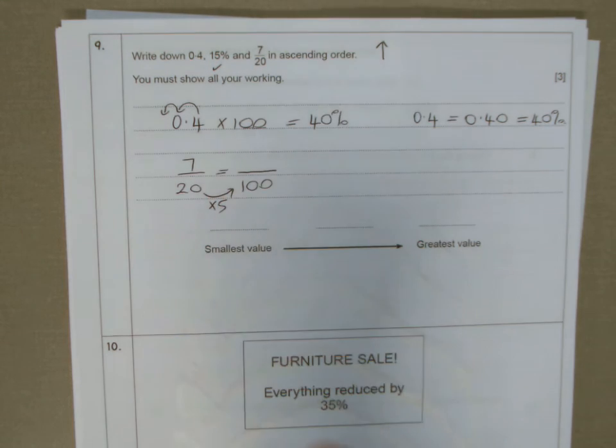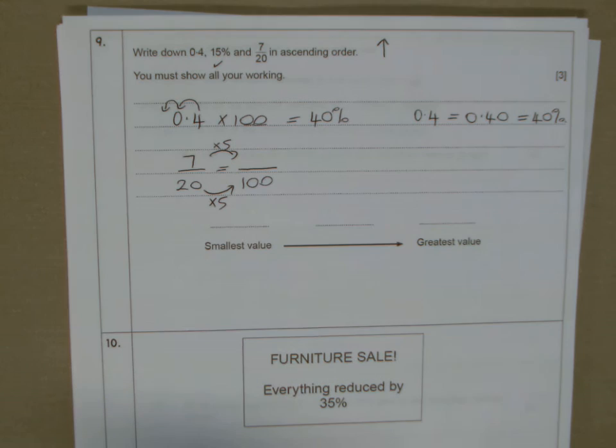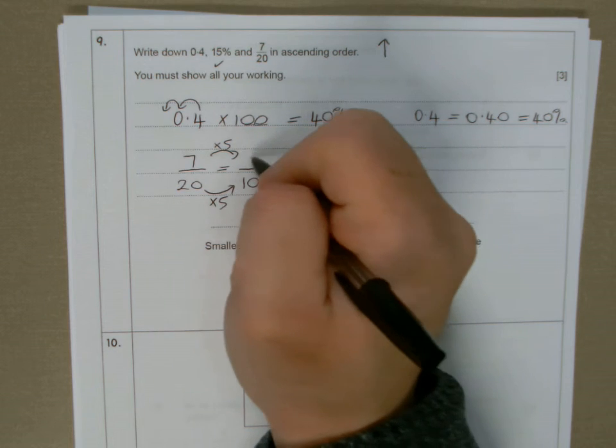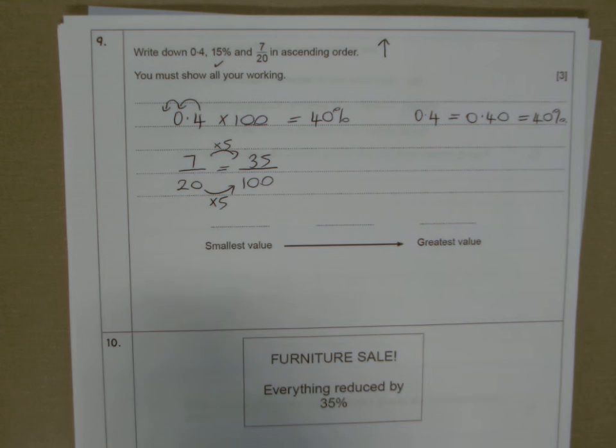So if I times by 5, of course then I get 100, but I've got to then times the top by 5 as well. 7 times 5, 7, 14, 21, 28, 35. So it's 35 out of 100. So that then will give me my percentage.